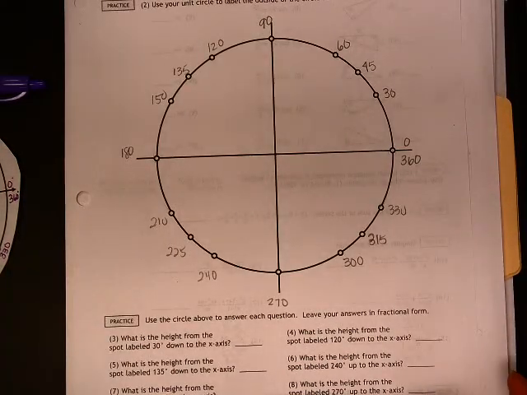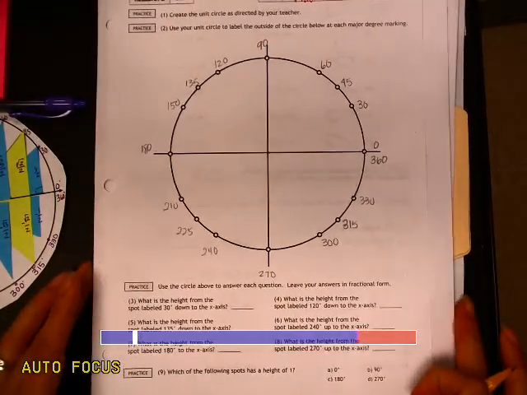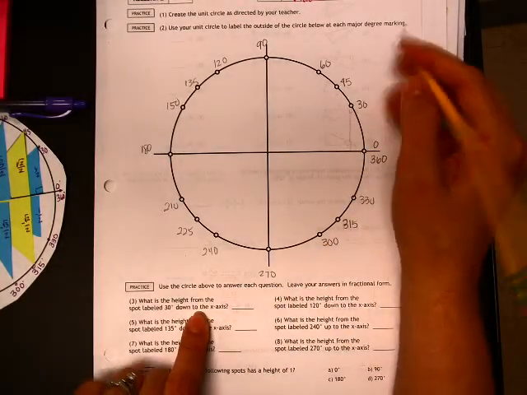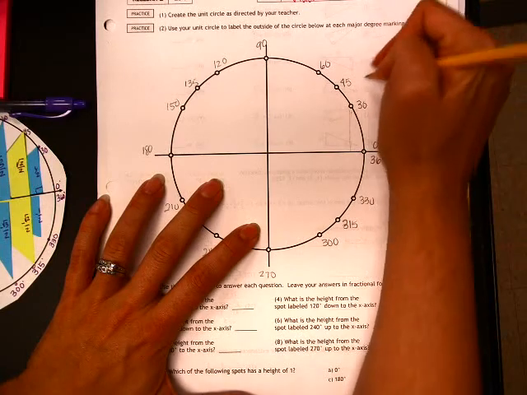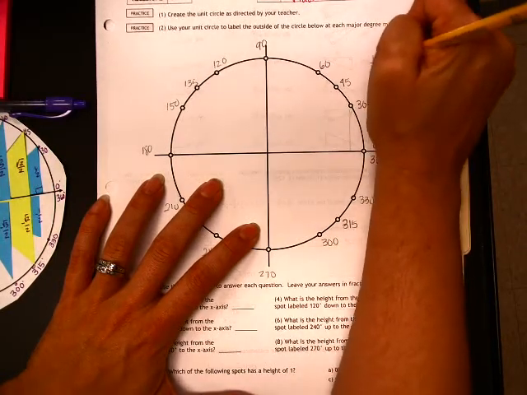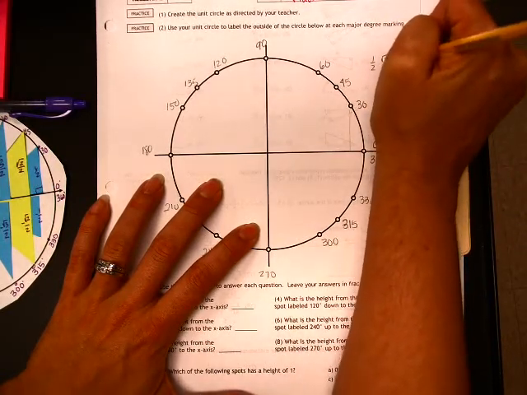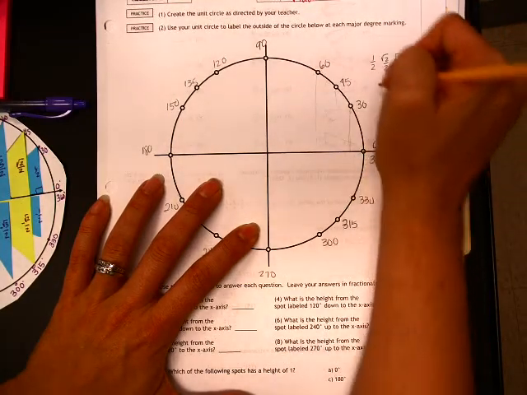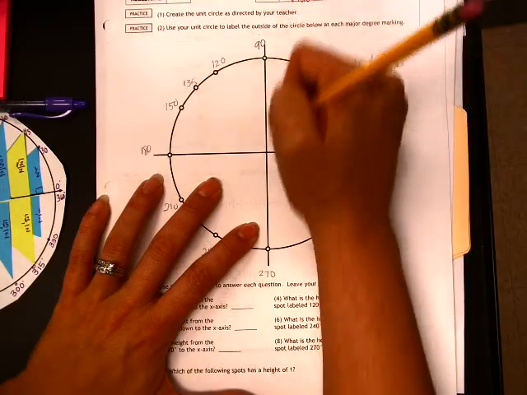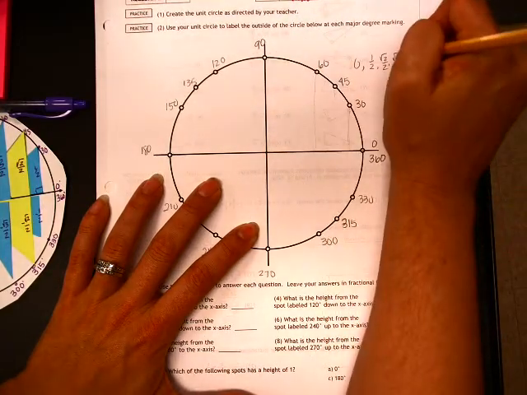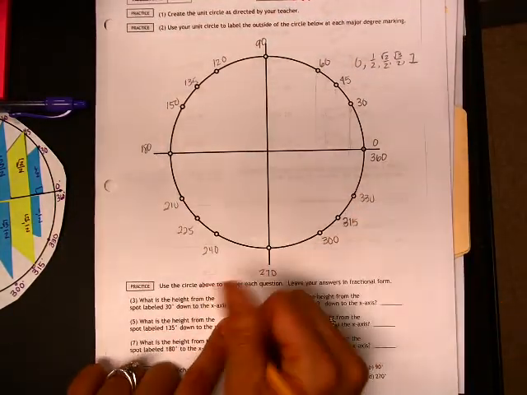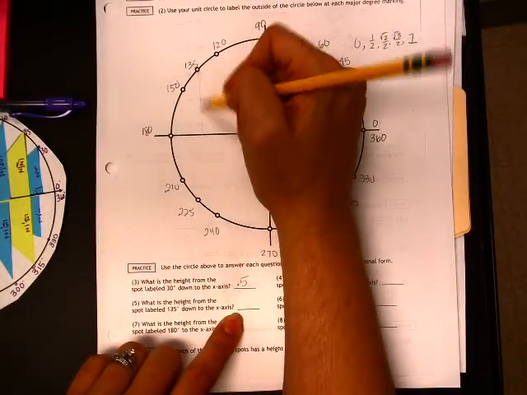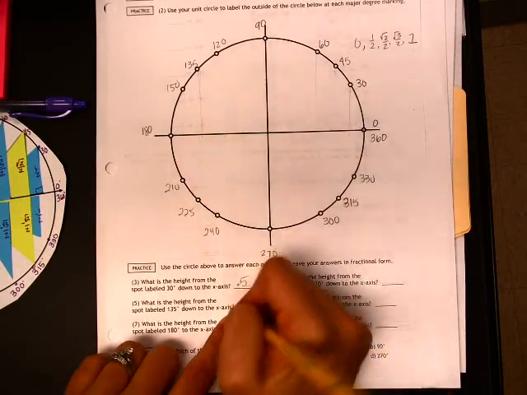And then using this information, we can answer the questions. So this one here says, what is the height from the 30 degrees going straight down? Well, we have 3 lengths here. Hopefully you remember them. We had our 1/2, our root 2 over 2, and our root 3 over 2. So this is the short, the medium, and the long. Then we also have our 0, and then our whole radius is equal to 1 there. So this one here would just be 0.5. From 135, this is our medium length, so this is root 2 over 2.